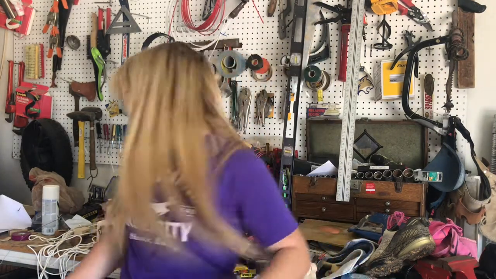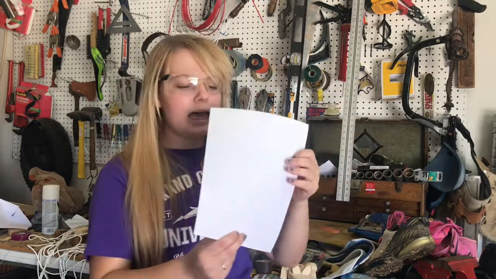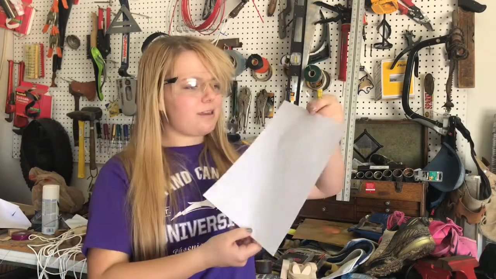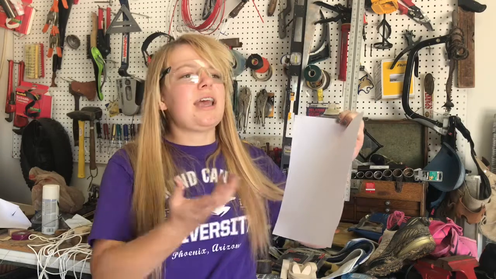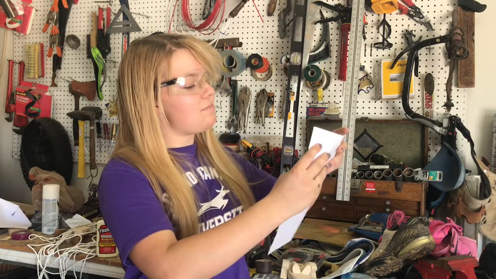So, with our paper, we go, all right, how can I use science on this? This is a paper, so we're observing it. Its color is white, it's pretty flimsy, and I think I could make something cool out of it. That's using science. That's observing and making conclusions about something, and we're going to test it. So I'm going to test my theory that I can make something out of this piece of paper and maybe make a few folds.